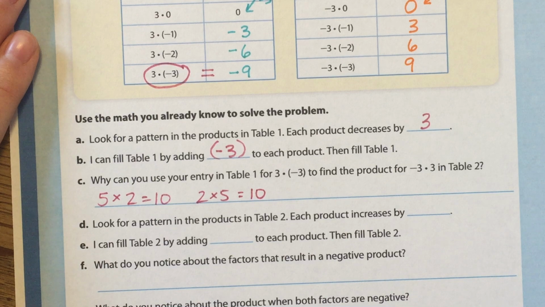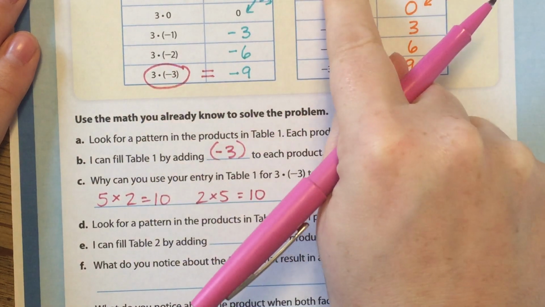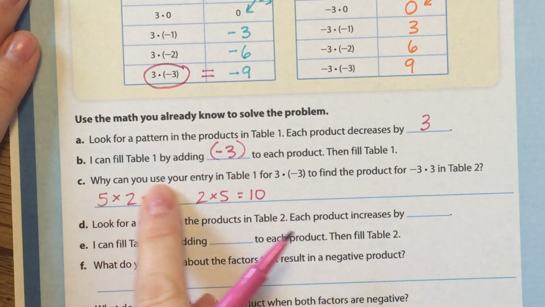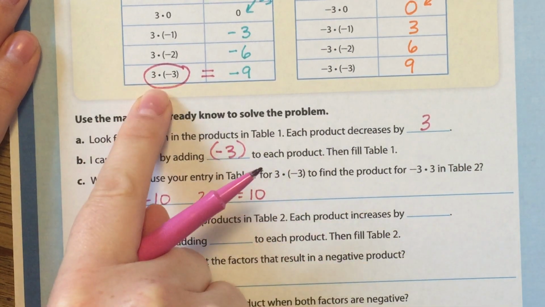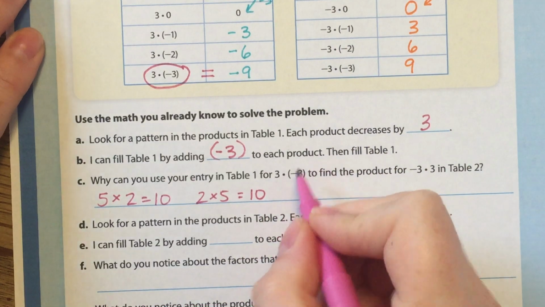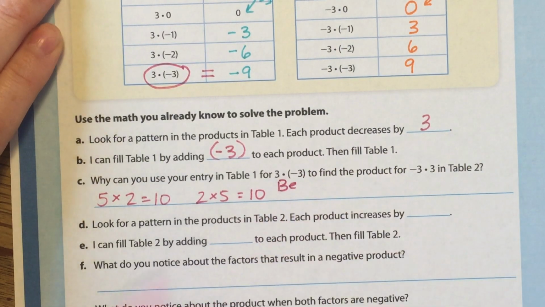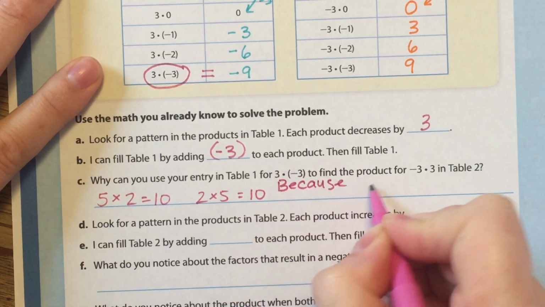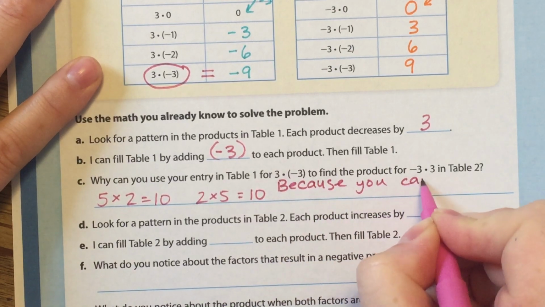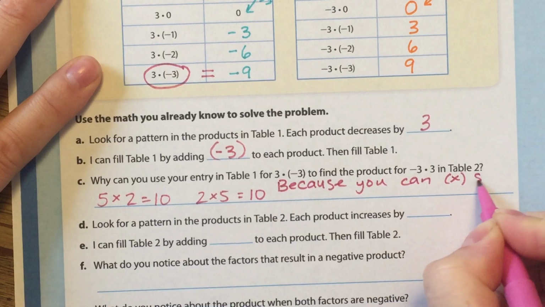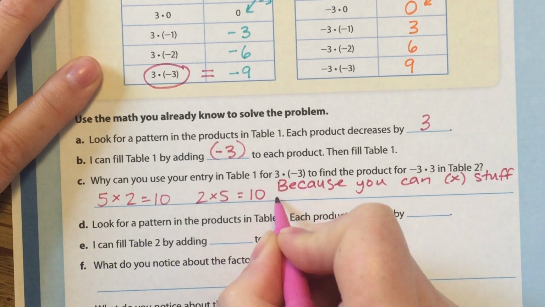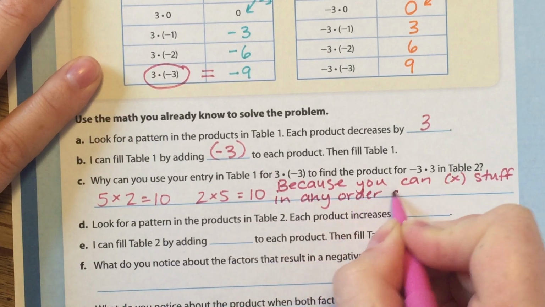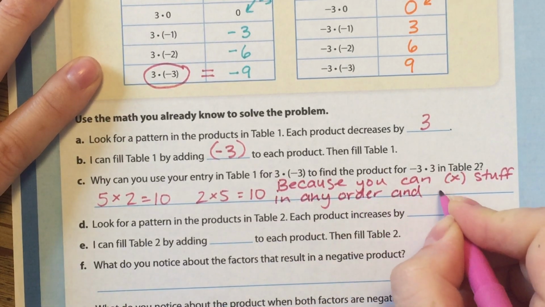So we can take the information that we know here and use it to start our table 2 over here. So to answer the question, why can you use your entry in table 1 to find the product for this? Because you can multiply stuff in any order and the product doesn't change. That's what we'll write. Because you can multiply stuff in any order and the product doesn't change.